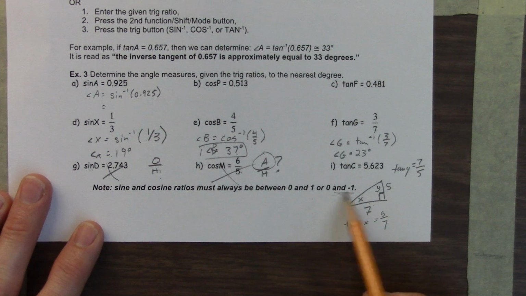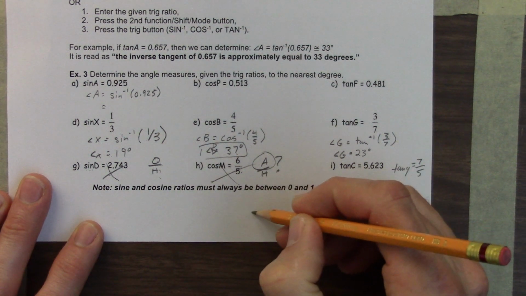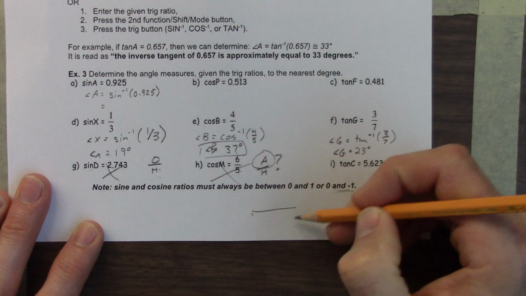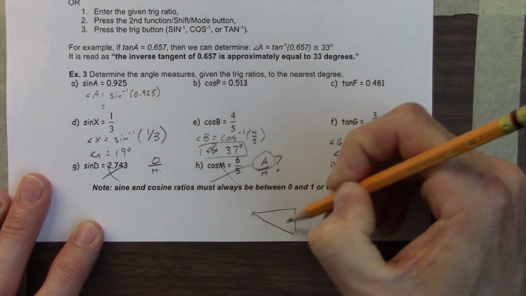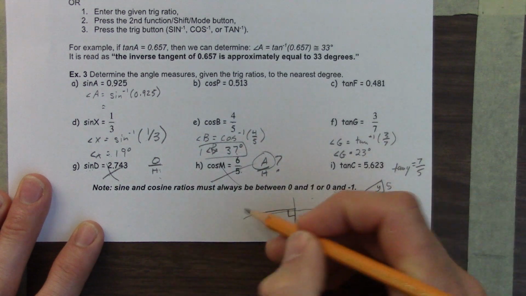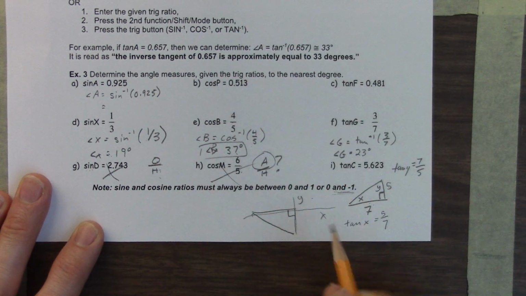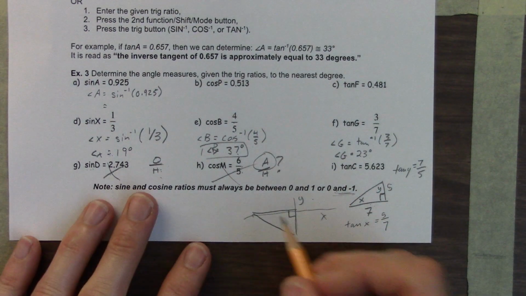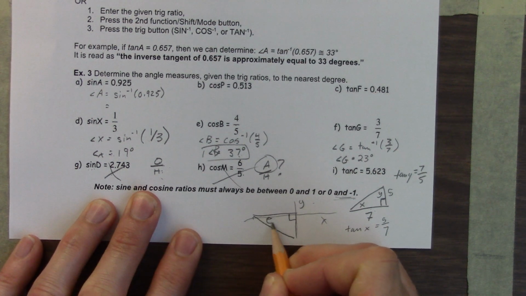Now we can go to -1 because you can consider sort of like an upside down triangle like this, where here's your right angle, right? And if you want to consider this is your positive x and this is your y, let's say, call this theta.